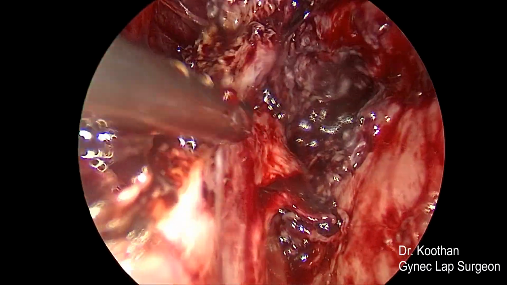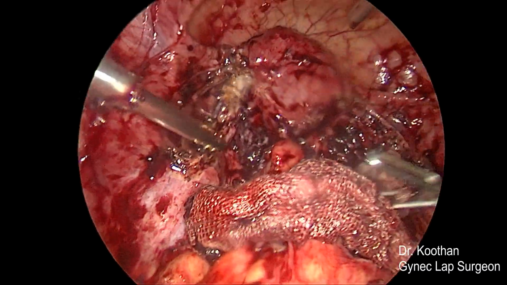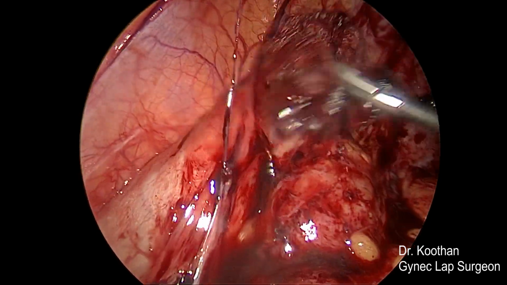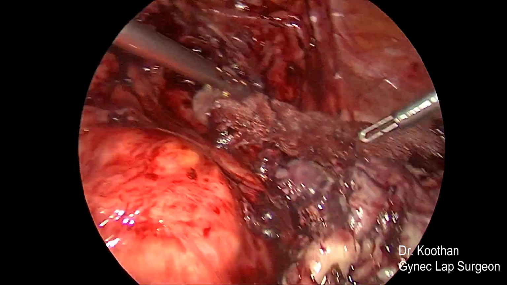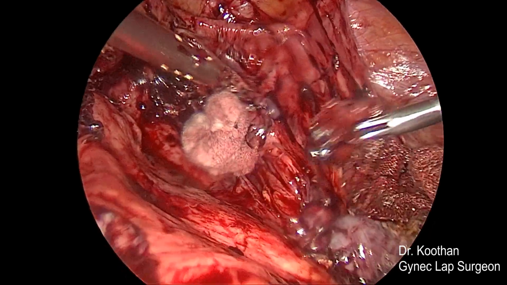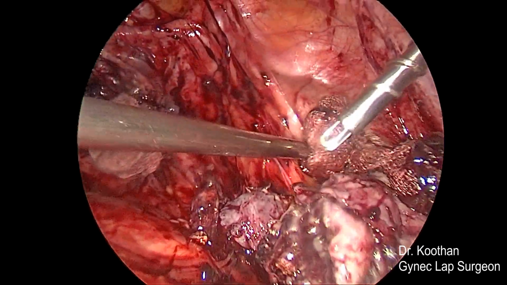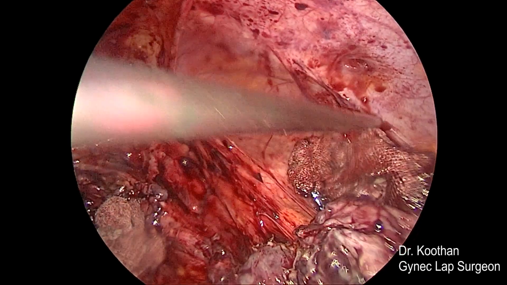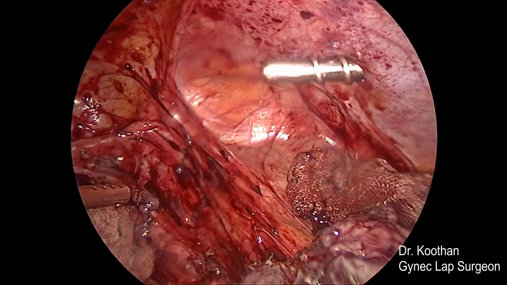You can appreciate the anatomy. So bilateral adnexal adhesions have been released. Bilateral tubectomy has been done. Now the only remaining adhesion is the rectum adherent to the posterior surface of the uterus, which has also been released, and the normal anatomy is completely restored.